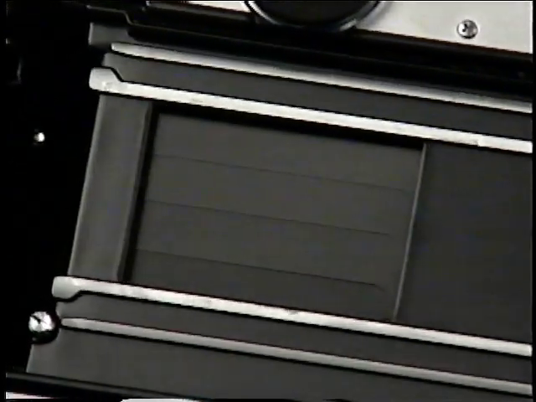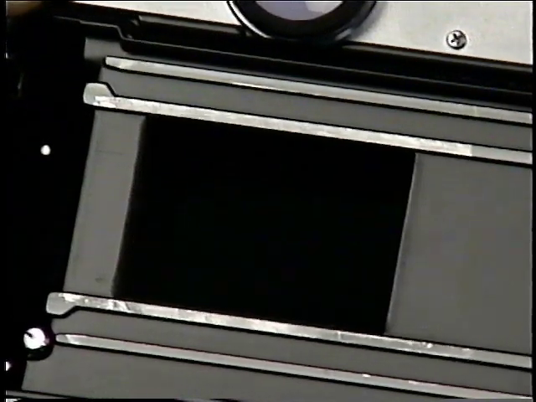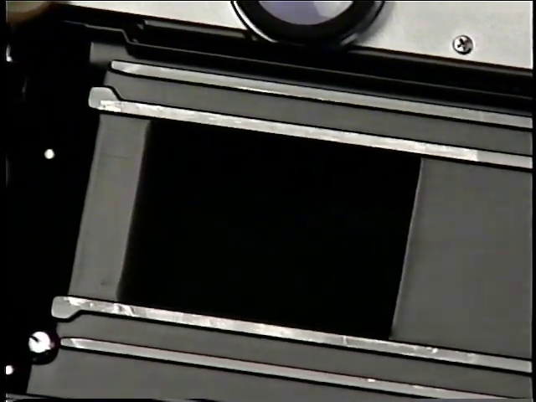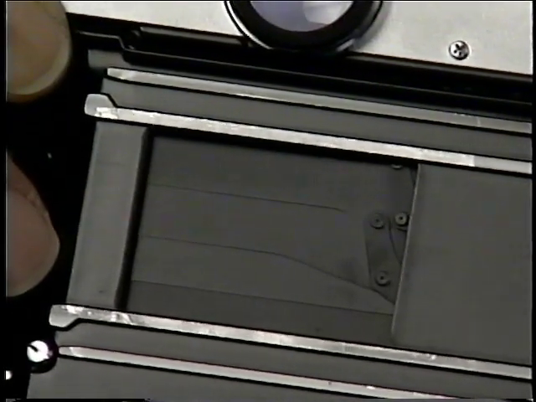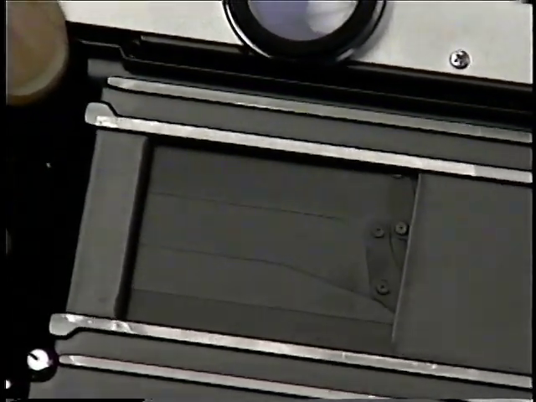Now I have the shutter set on bulb, or B, and the way a single lens reflex or focal plane shutter works is that first one side opens, this one moving from bottom to top, and then a closing blade moves in and shuts off the exposure.